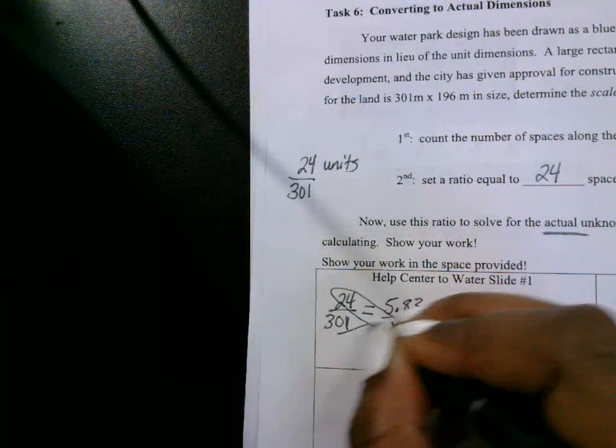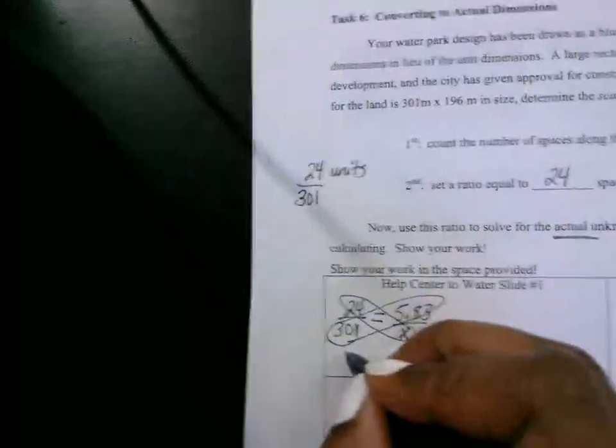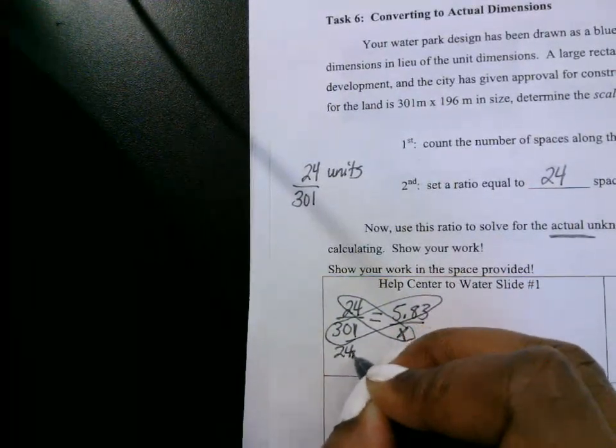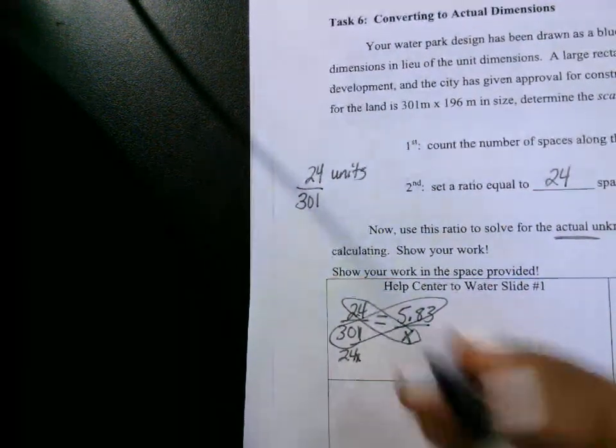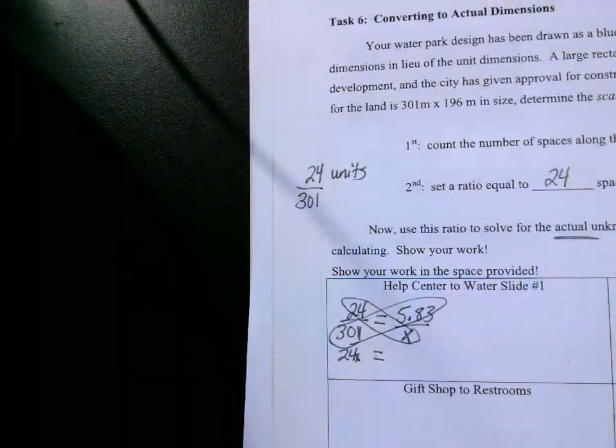Here we use cross multiplication, so this is going to be 24x, and we're going to multiply.